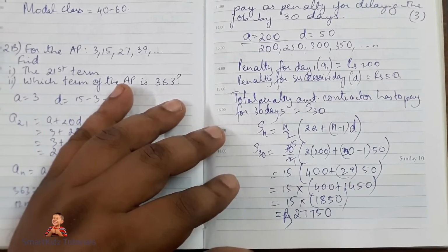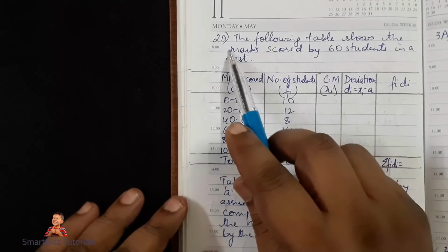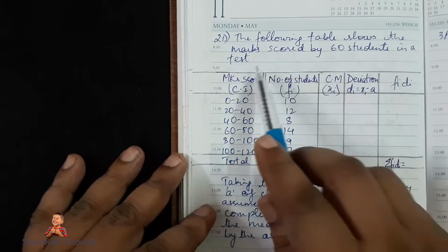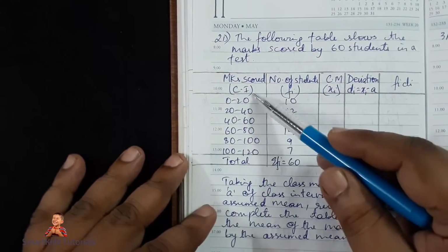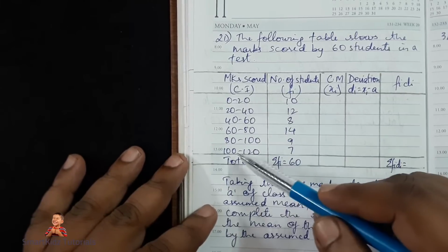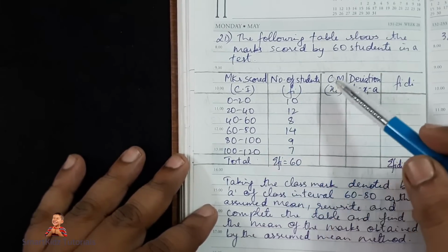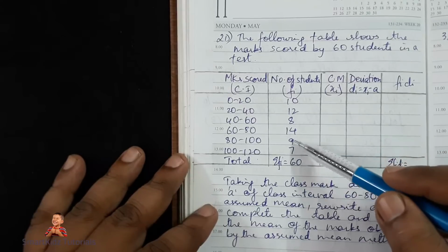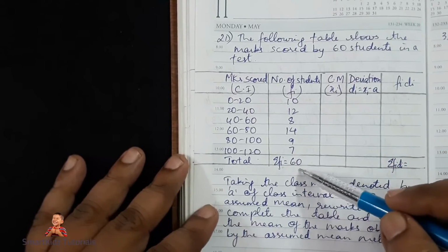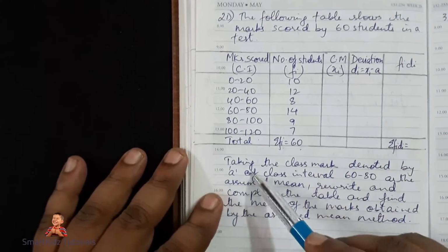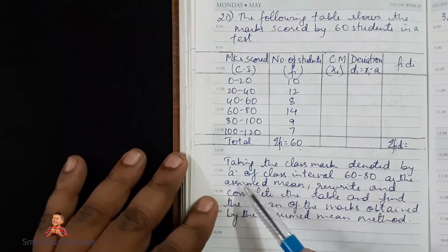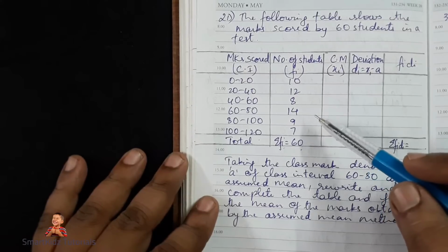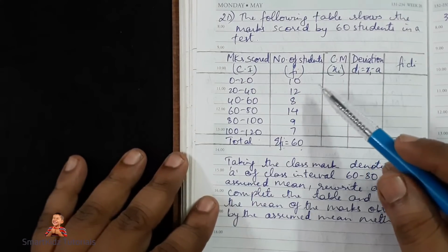Next question, question 2D. The following table shows the marks scored by 60 students in a test. Here are the marks scored, which are the class intervals 0 to 20 till 100 to 120. We are given the number of students, which is the frequency 10, 12, 8, 14, 9, 7, totaling up to 60. Now, taking the class mark denoted by a of the class interval 60 to 80, which means we cannot assume our own class interval.